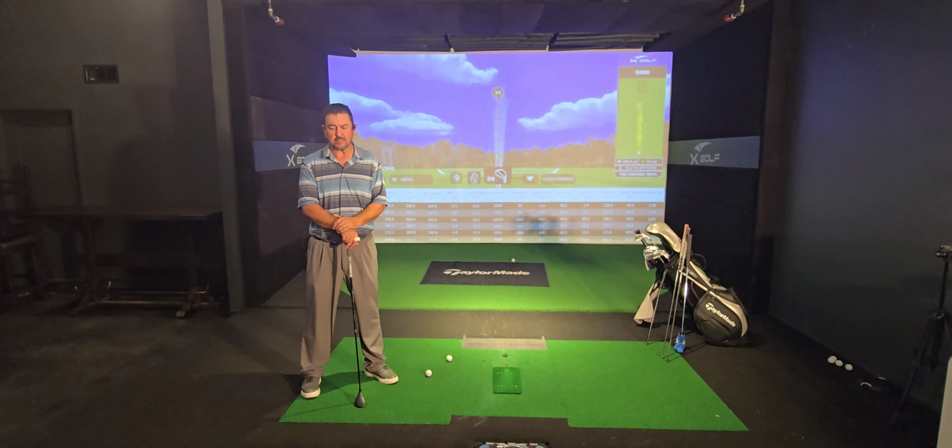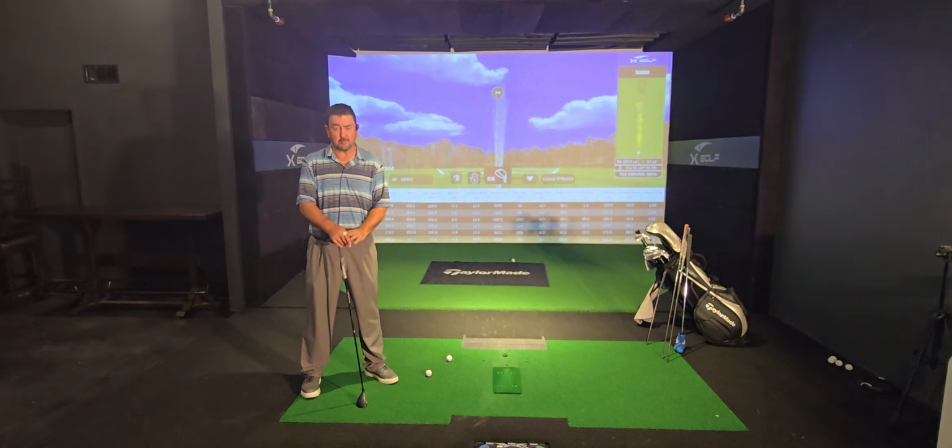One of those things is Hogan's transition from backswing to downswing, then through swing, and how Hogan kind of achieved this, and what caused certain things to happen in his golf swing. Now, a lot of these things are open to debate and opinion, okay?